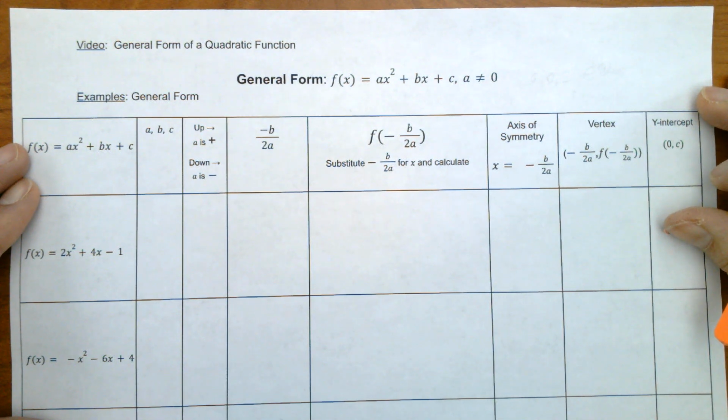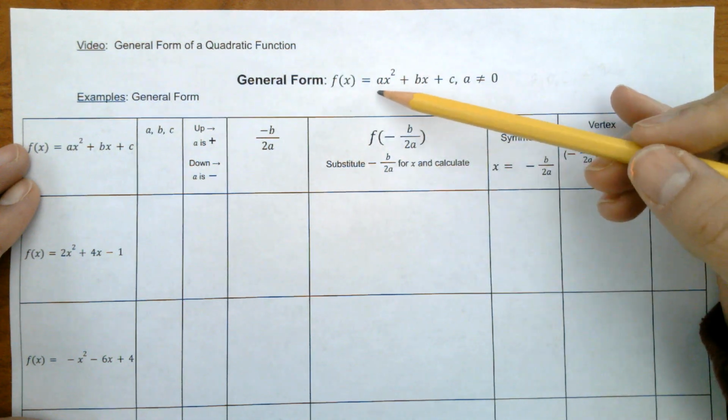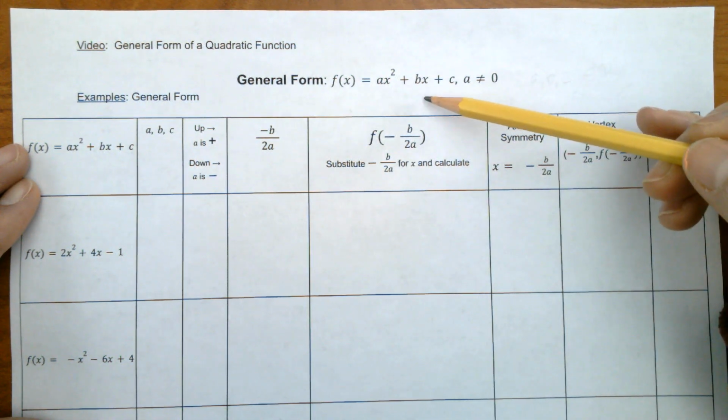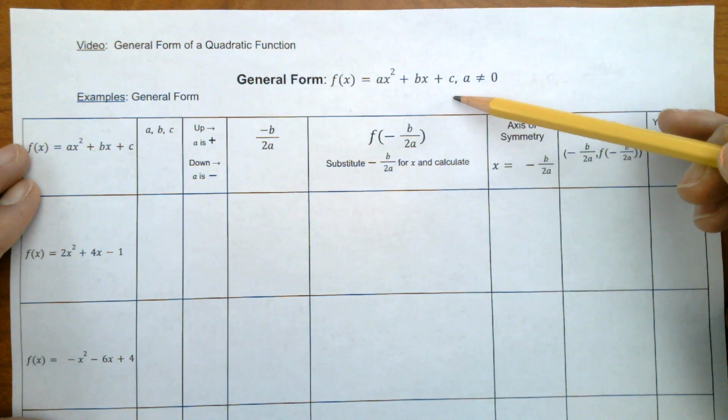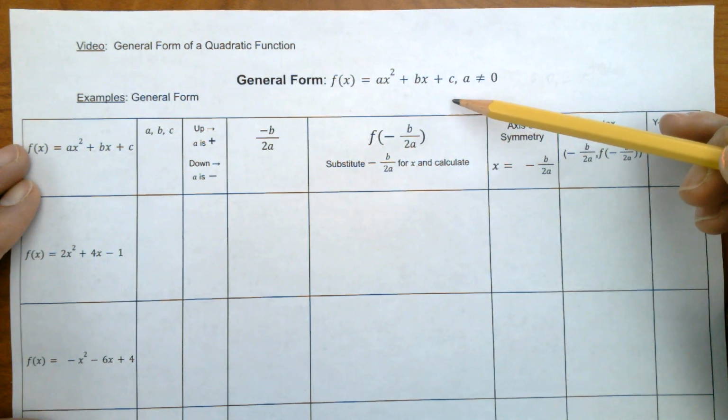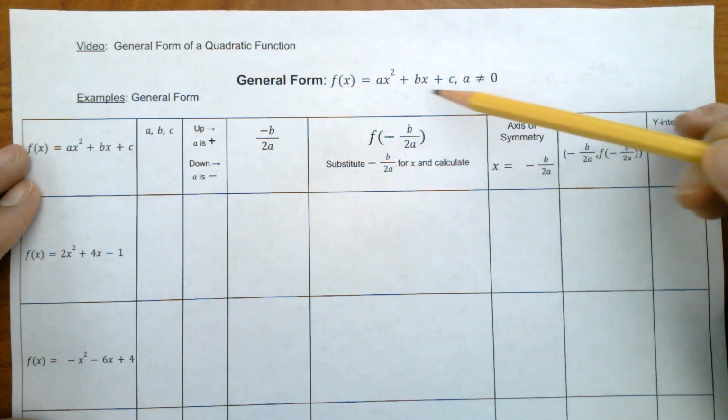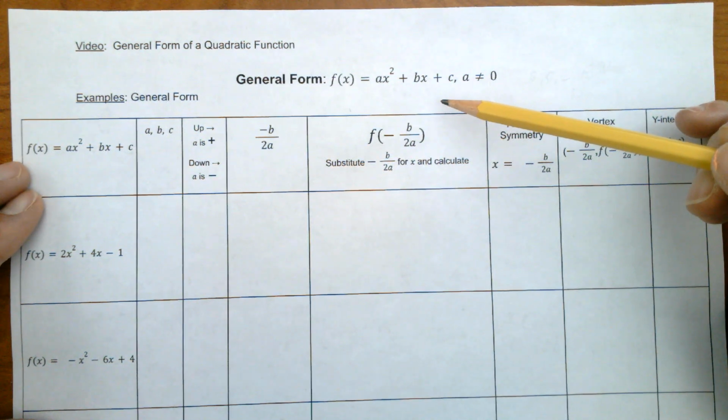Today we are going to be learning about the general form of a quadratic function. General form is also called standard form in some courses, and it's f of x equals ax squared plus bx plus c, where a cannot be 0. If it is 0, then we do not have a quadratic function anymore. A, b, and c are also going to be real numbers.